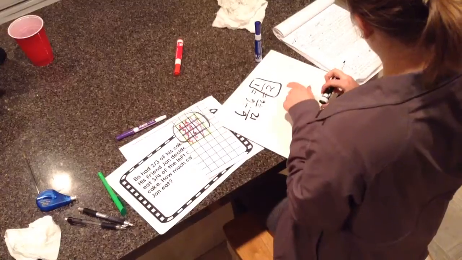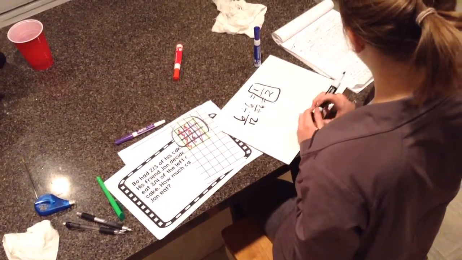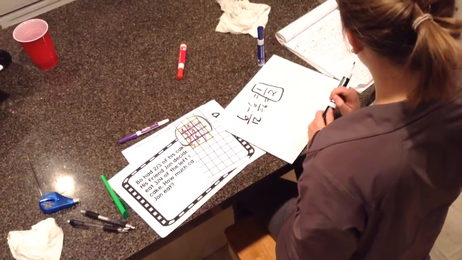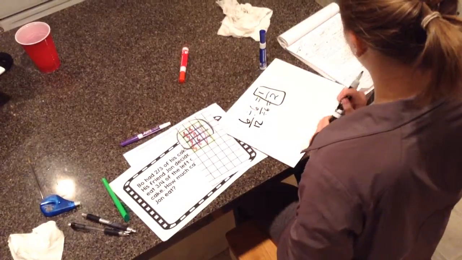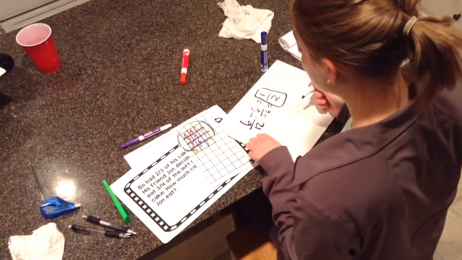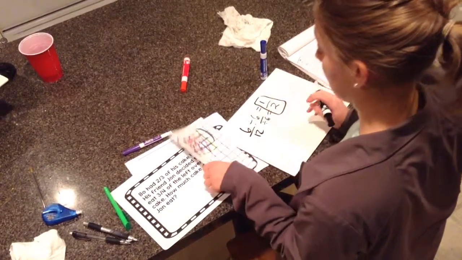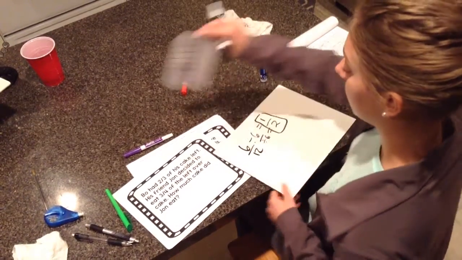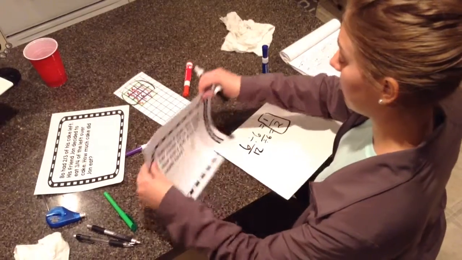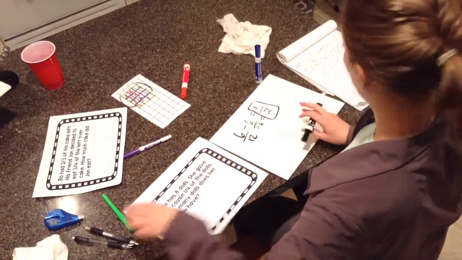So 1/2 is a unit fraction, and all unit fractions are always in their lowest form. So we know that 6/12 is 6 parts of the 12, which is 1/2 of the cake that John ate. So now that we have done our area model, let's move on to our set model.